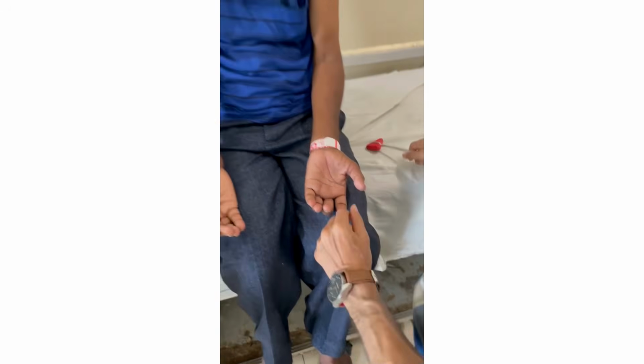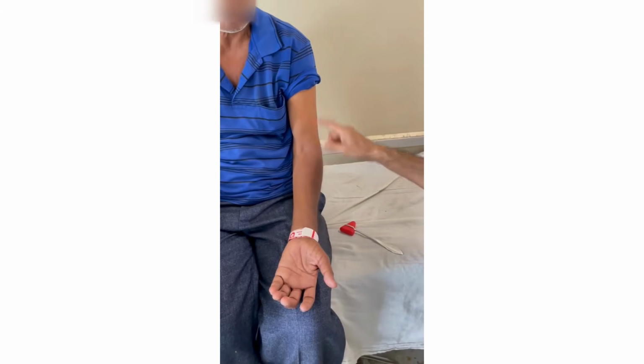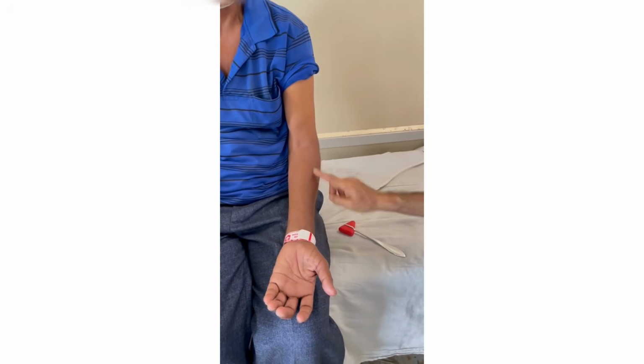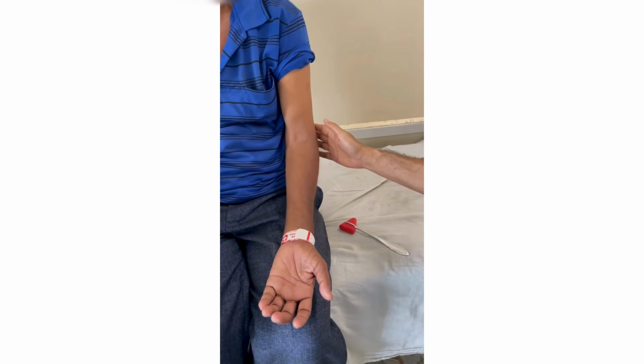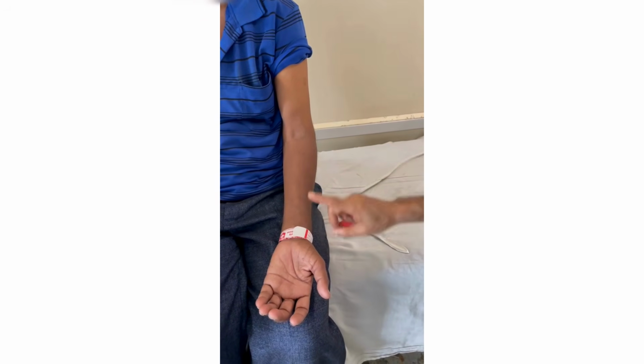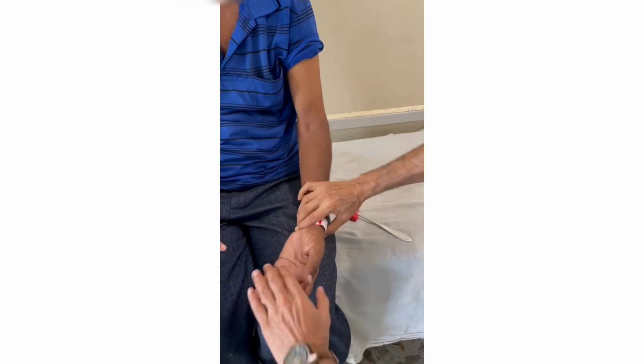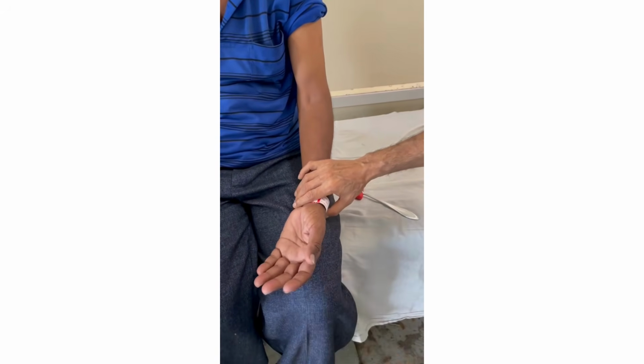So in this patient, we see the biceps reflex, the root value C5, C6, brachioradialis, the root value C5, C6, and the triceps, the root value C7. All of them are absent. And the finger flexion, the root value C8-T1, is exaggerated.